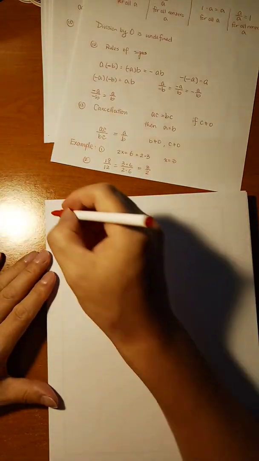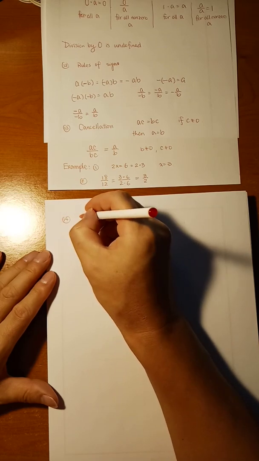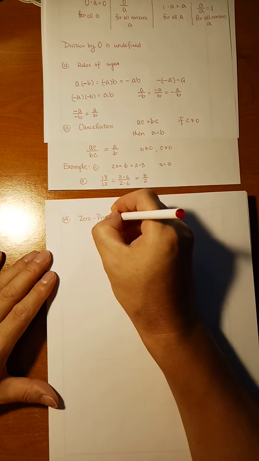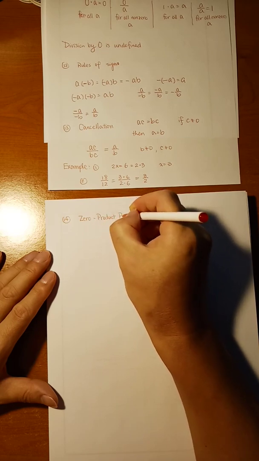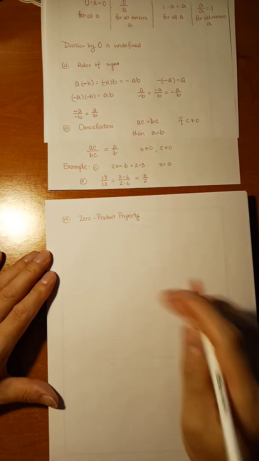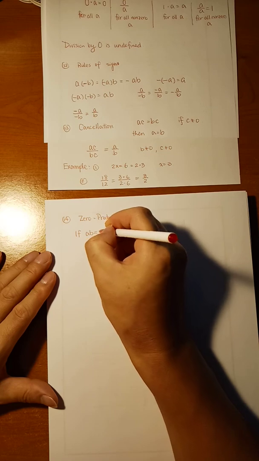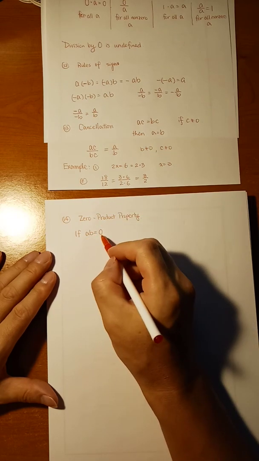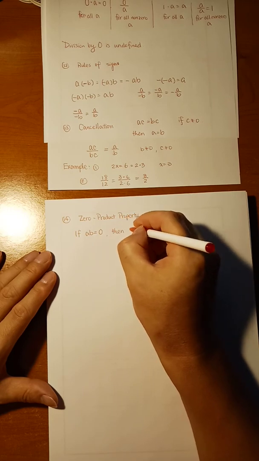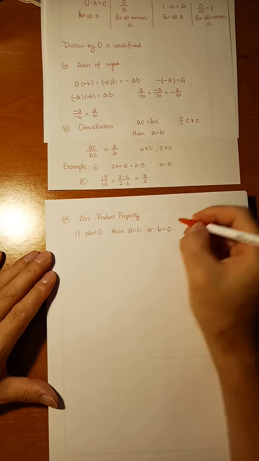Okay, next, it's the zero product property. We have many properties. The zero product property says if A times B is equal to 0, be careful, this is only for 0, then either A is 0 or B is 0, or both.